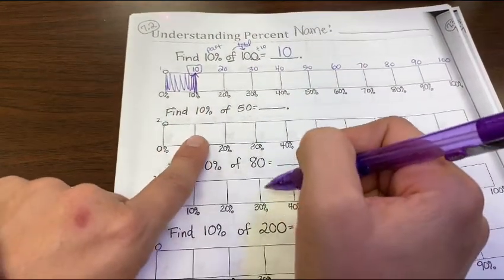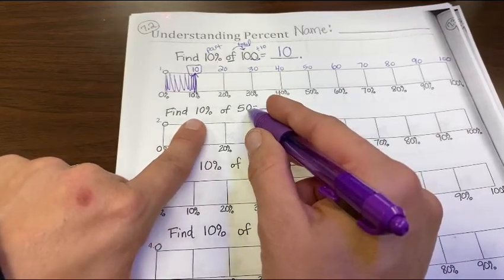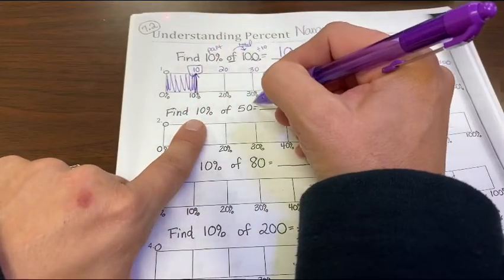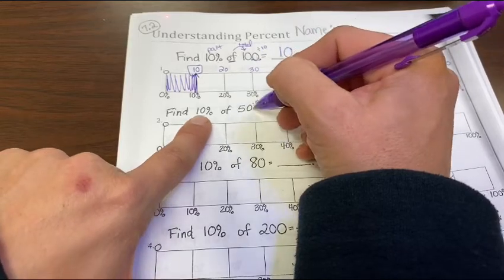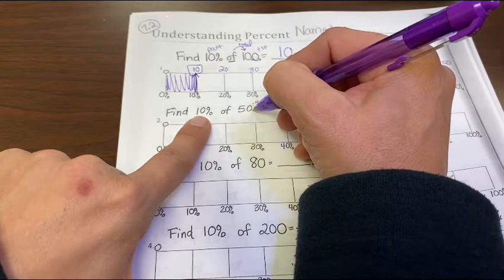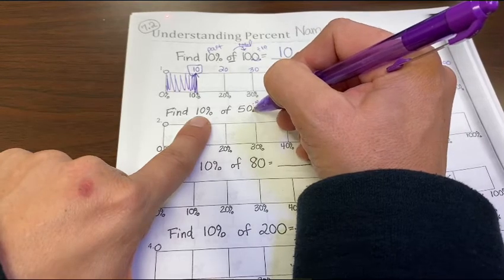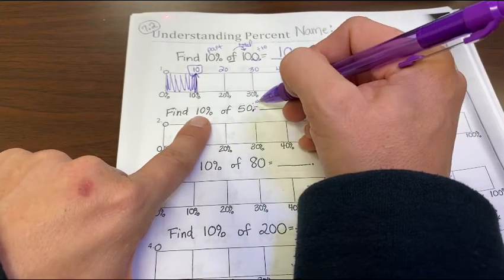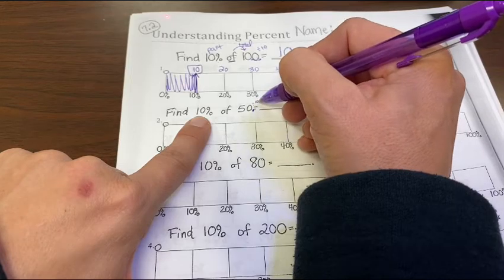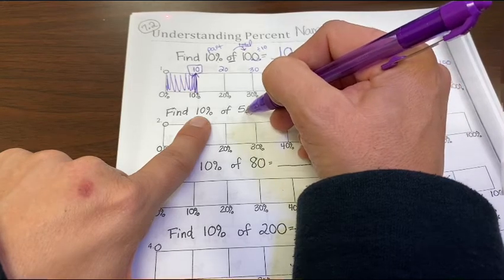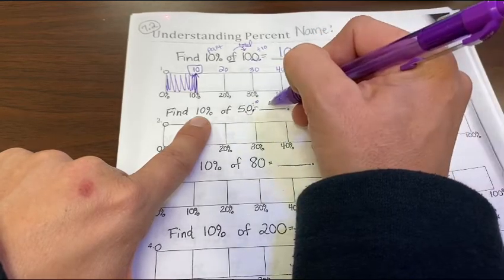So 10% of 50 would be, we're going to be doing the same thing. We're going to be dividing this by 10 to find 10% of it. So here is my starting point for my decimal. It's like at the end of a sentence. Okay, we're putting that decimal at the end of the number if there's not one. We're dividing by 10. We're moving left 1. So we get 10% of 50 was 5.